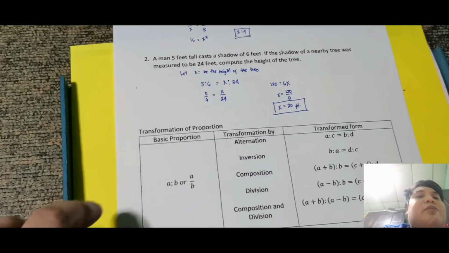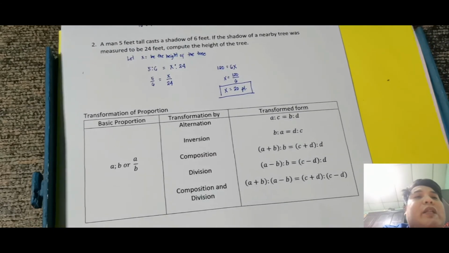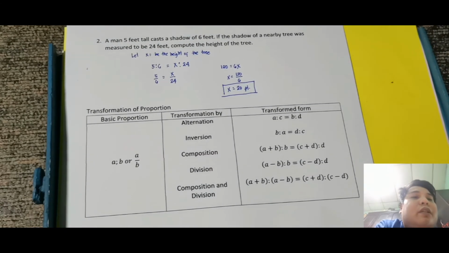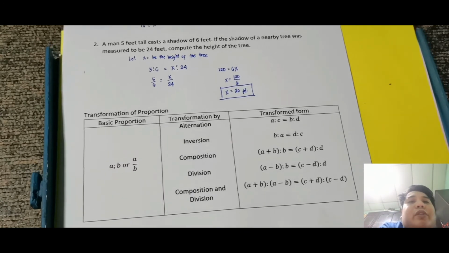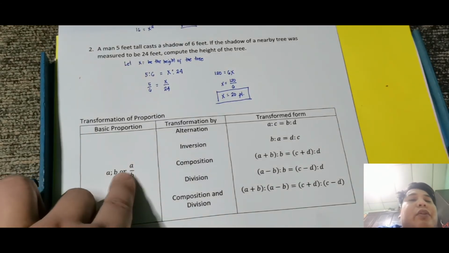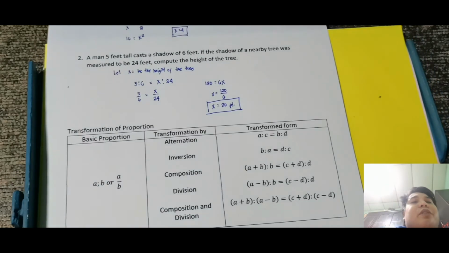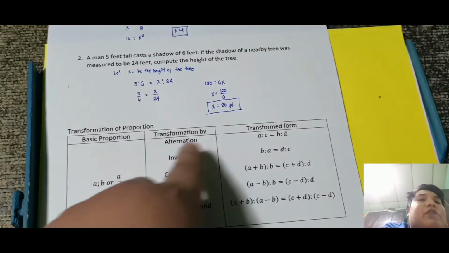Okay, next is the transformation of proportion. Napaka-importante na ito, magagamit natin. Transformation of proportion. Ito yung basic proportion natin, yung A is to B, that is A is to B or A over B. Unang transformation is by alternation. So, ano nangyari by alternation?